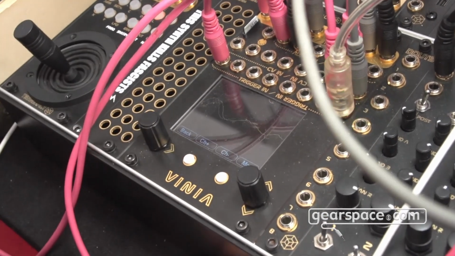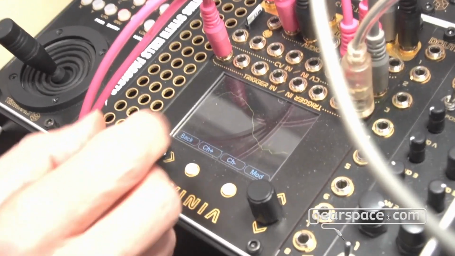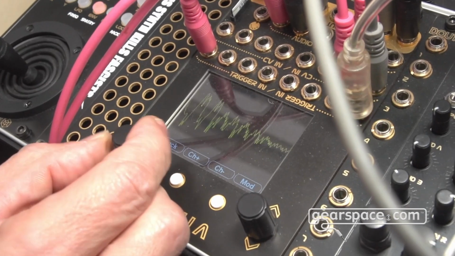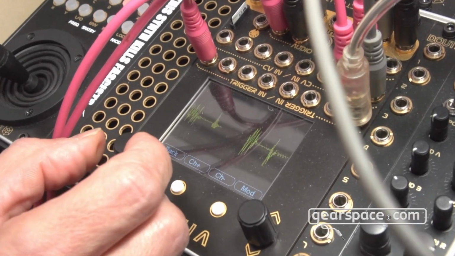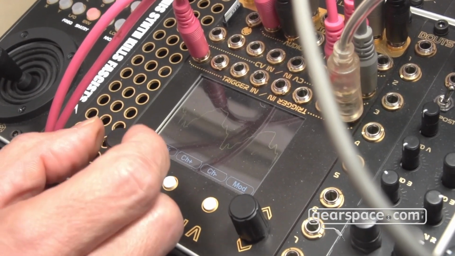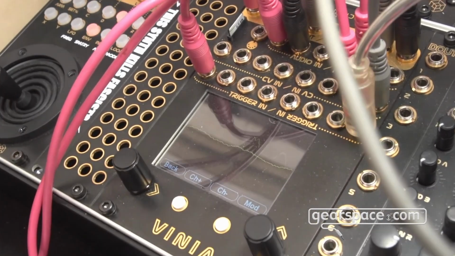Yes, we have also this oscilloscope, where you can zoom in and out, of course, which is always fun to see the signal flowing. So that's it, more or less. This is what we have.